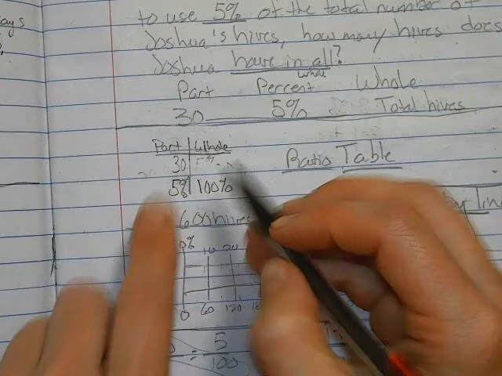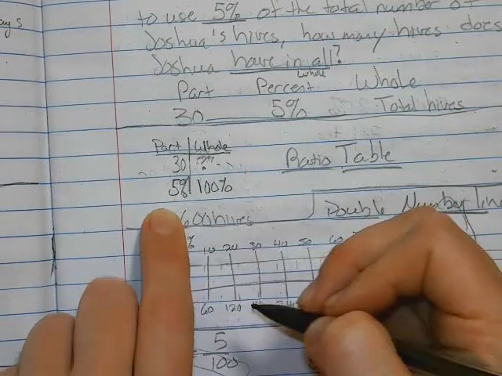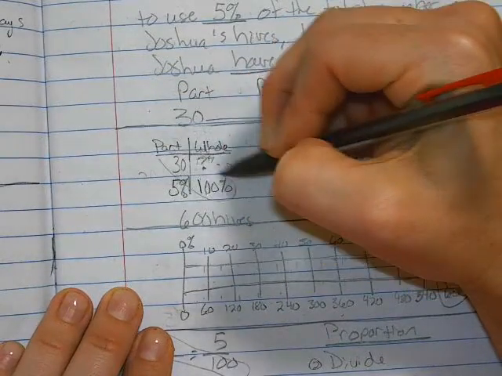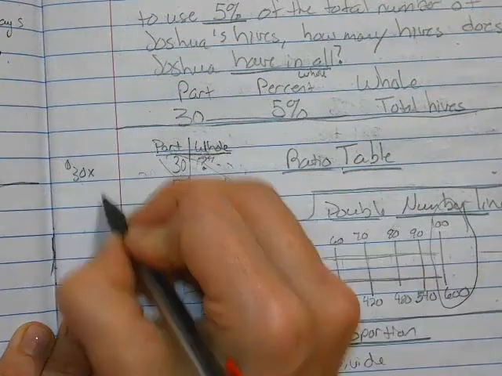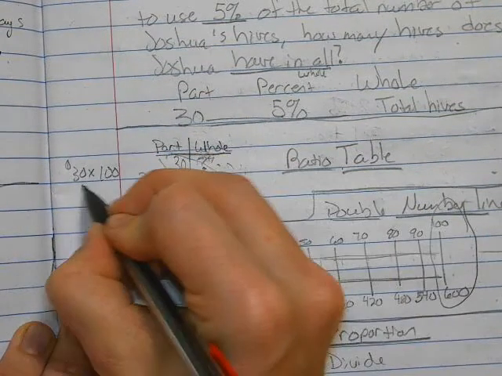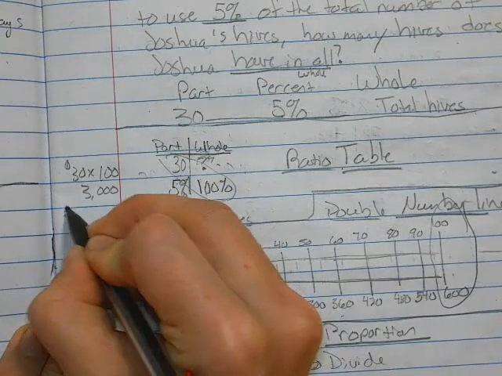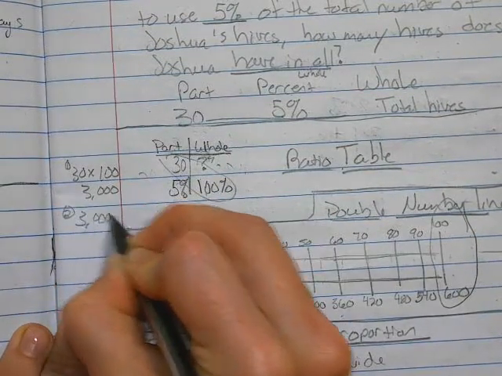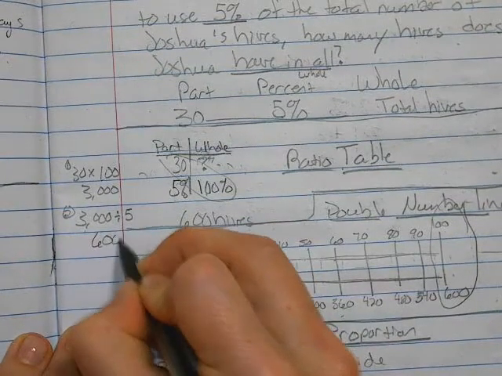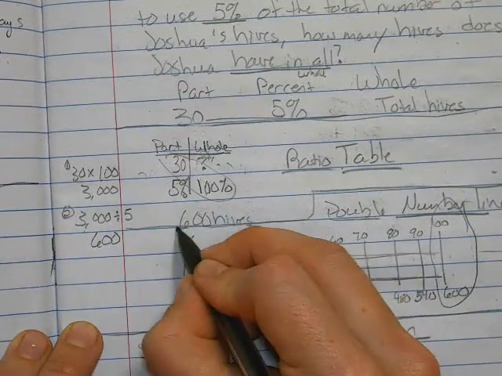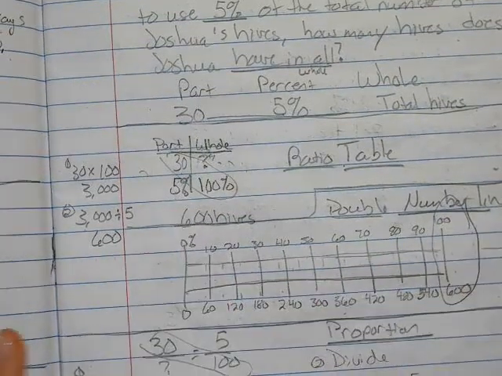So I have my 30, and I don't know what the whole is, 5% out of 100. So what I do is I cross multiply. You take 30 times 100. You get 3,000. You divide by what's left. So that's 3,000 divided by 5. And you get 600. So your answer would be 600 hives. This is the ratio table.